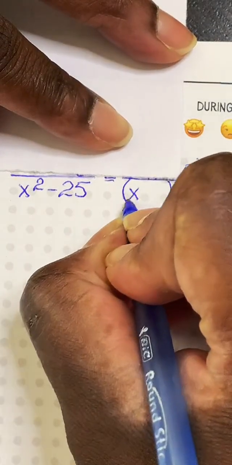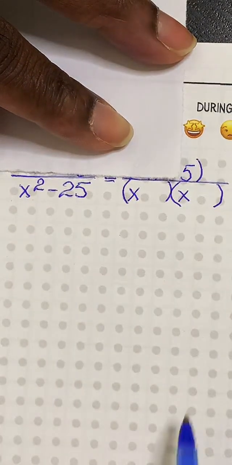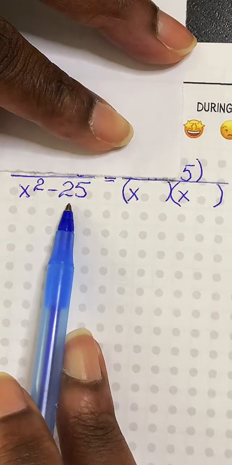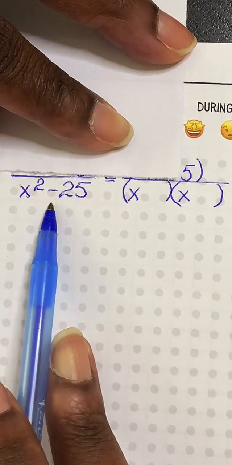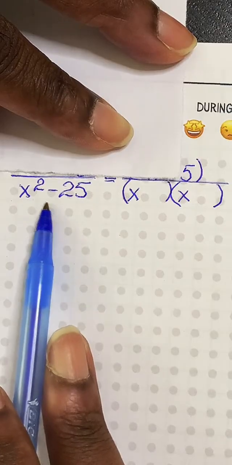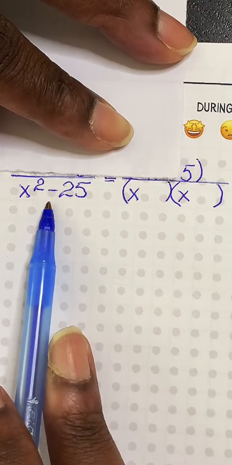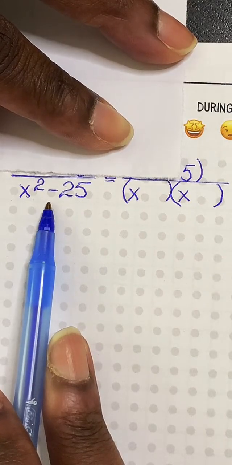So there's 1x here and 1x there. Now we need to think, what two numbers multiplied together will give me a negative 25 and add, there's no x. So if there's no x, that means my b value is going to be 0.